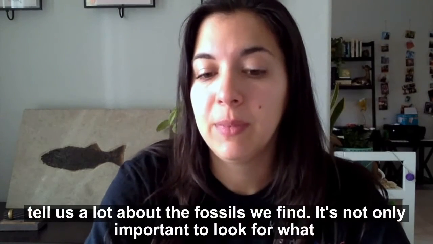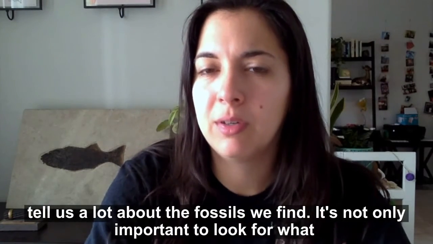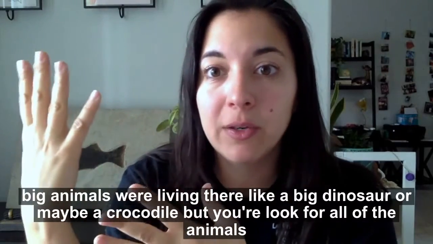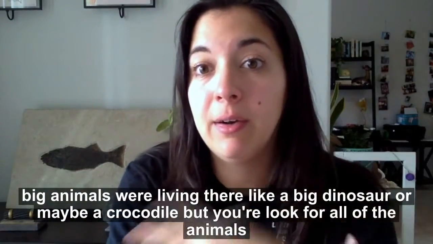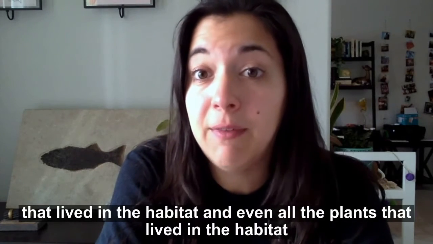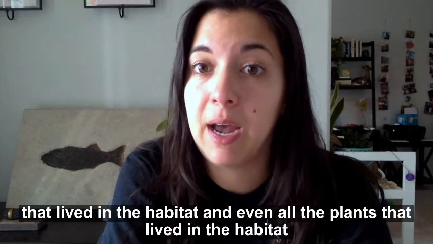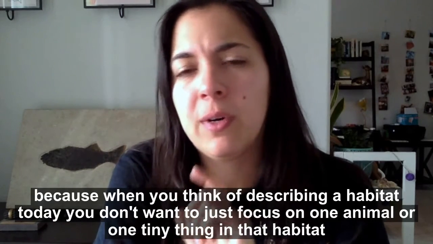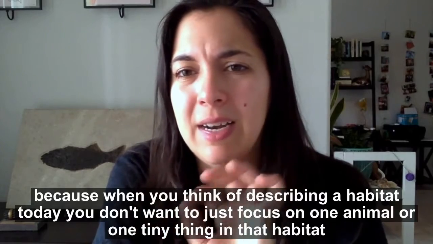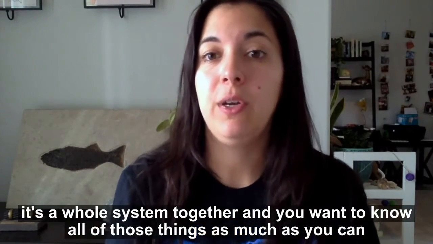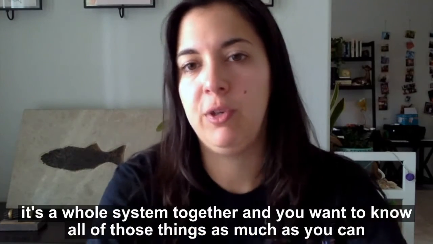Because it's not only important to look for what even big animals were living there, like a big dinosaur or maybe a crocodile, but you're looking for all of the animals that lived in the habitat and even all the plants that lived in the habitat. Because when you think of describing a habitat today, you don't want to just focus on one animal or one tiny little thing in that habitat. It's a whole system together. And so you want to know all of those things as much as you can.